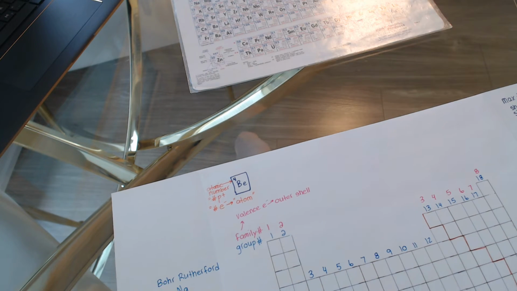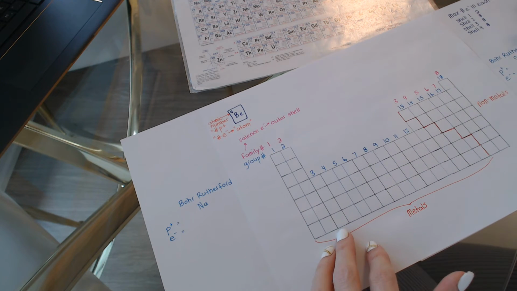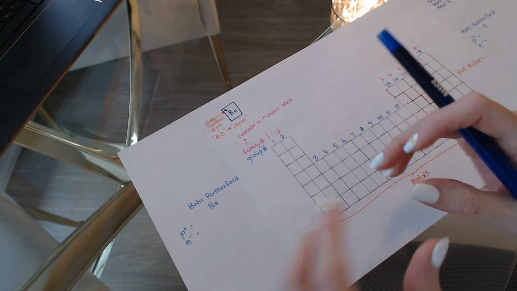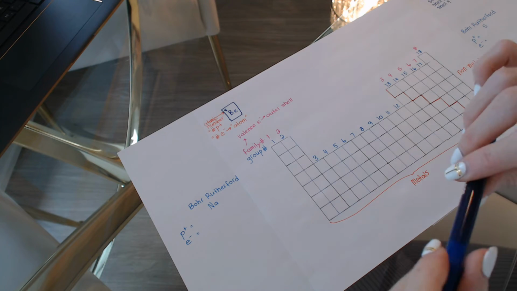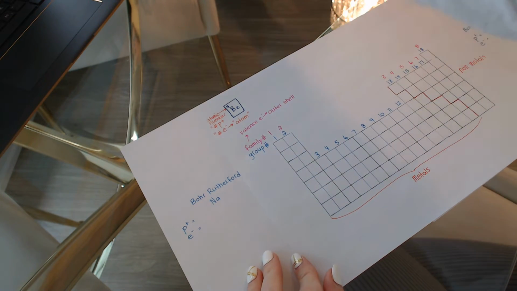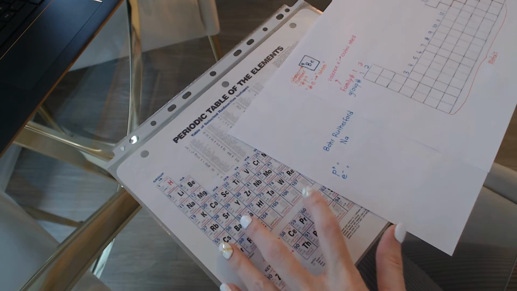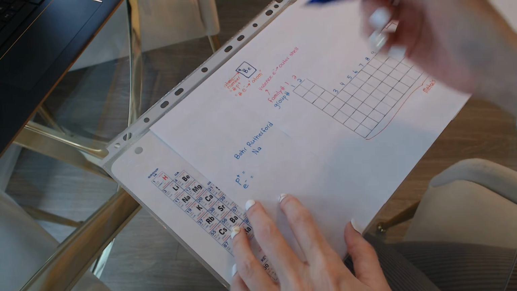Let's go ahead and draw that out. If I want to include all of the electrons in the atom, not just the outer shell, I need to know some information. So again, I'm going to get my periodic table. You're going to see me get my numbers here.